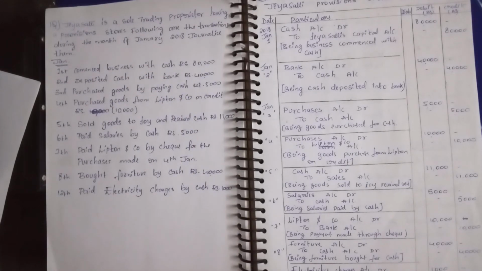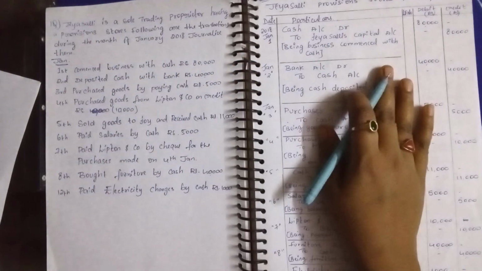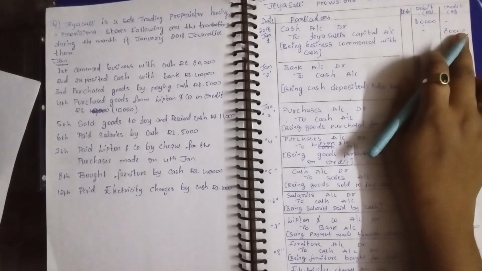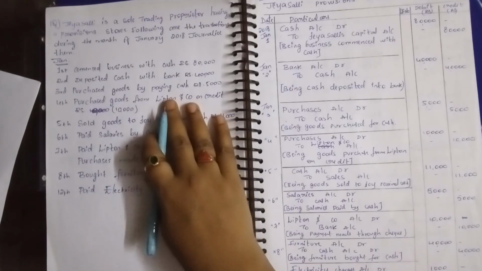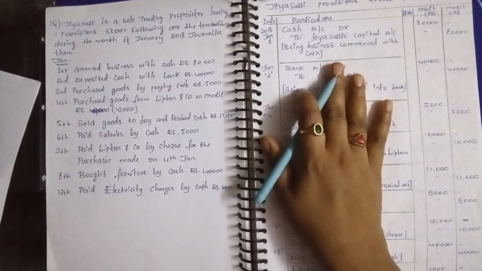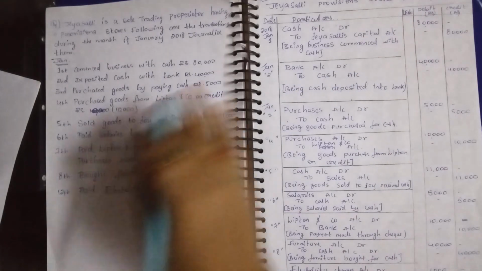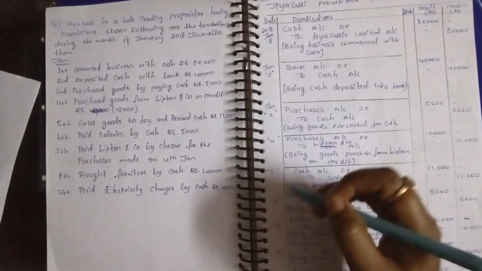Usually, what do general entries mean? General entries are the first record of business transactions. In accounting, every financial transaction is recorded in the journal using the double entry system, where one account is debited and another account is credited. Simply put, the journal is called the book of original entry. It records in chronological order.